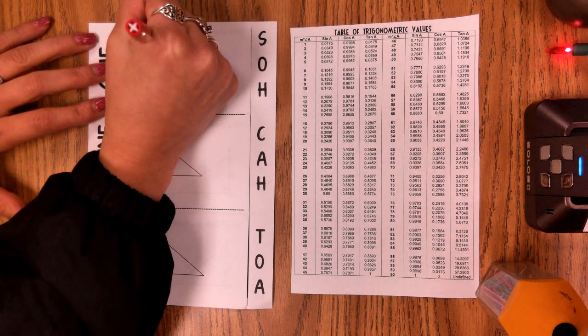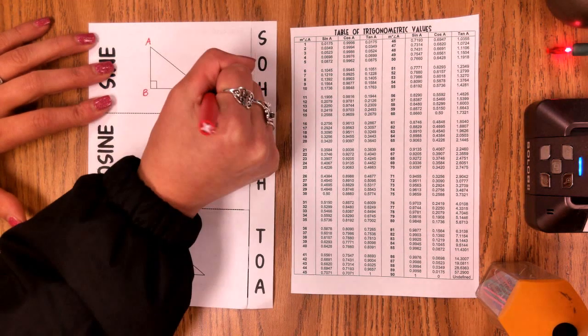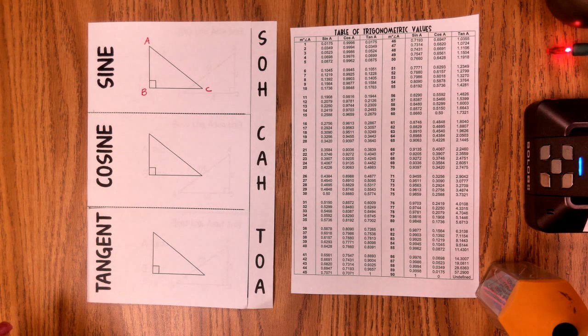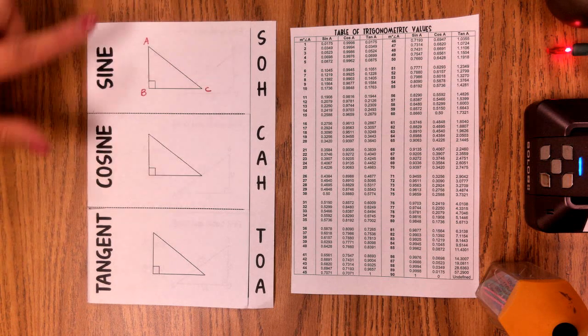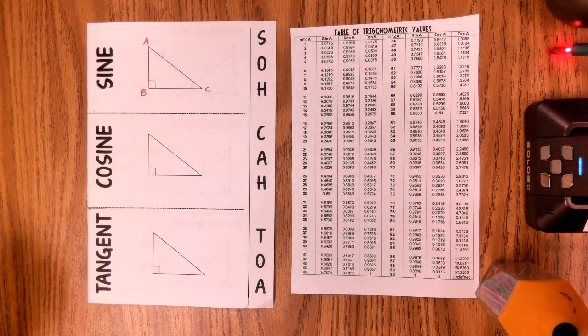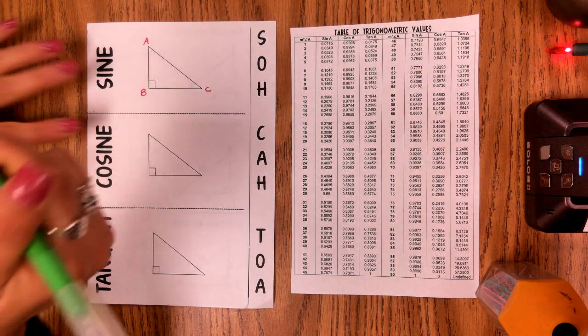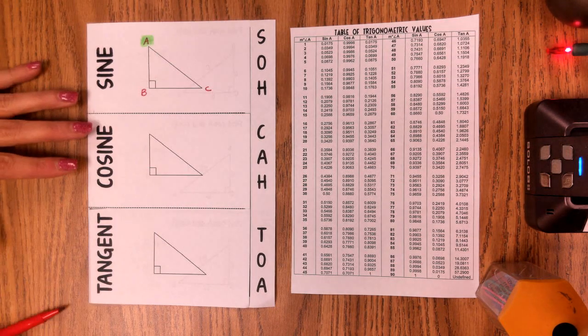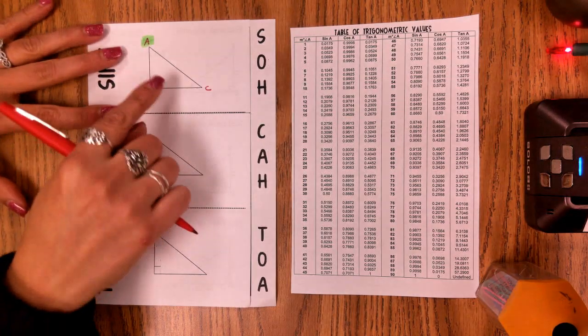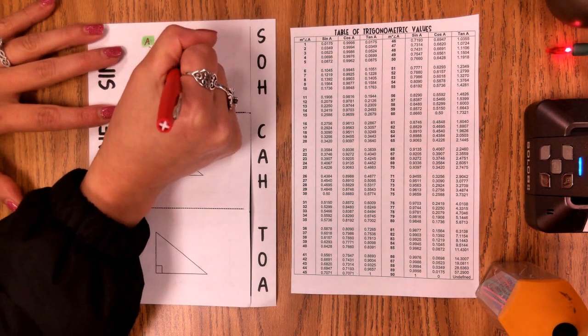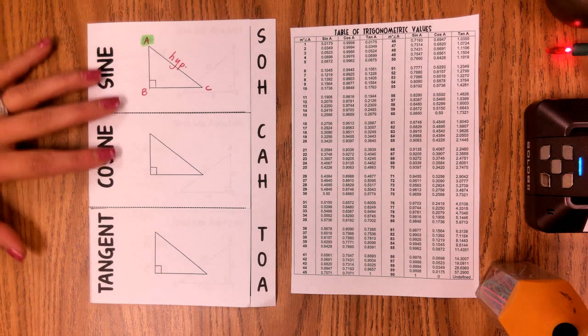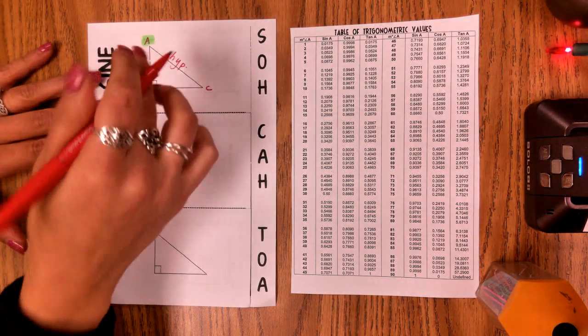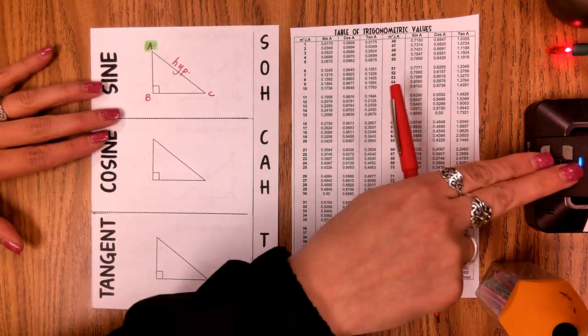But let's name this first triangle, triangle ABC. Notice that all of these triangles are right triangles. Right now we're only learning how to use the trig functions with right triangles. So if I'm finding the sine of one of the angles, let's say I'm finding the sine of angle A, first of all, I need to realize that this is my hypotenuse. The hypotenuse is always going to be across from the right angle.